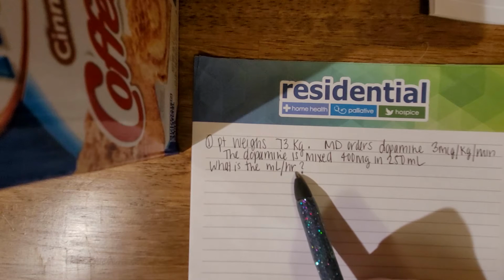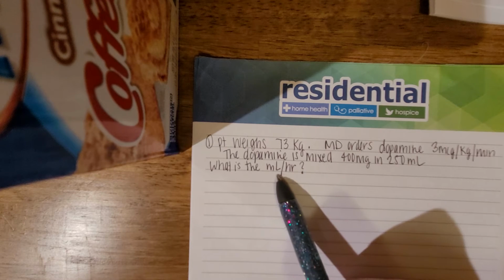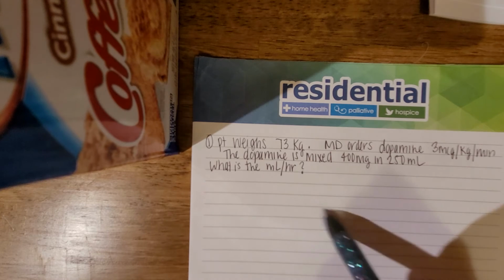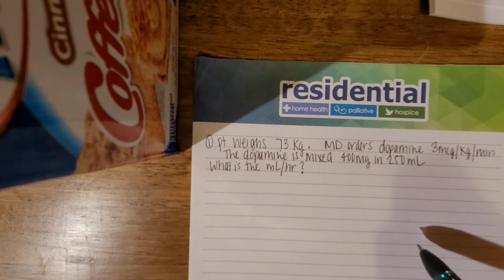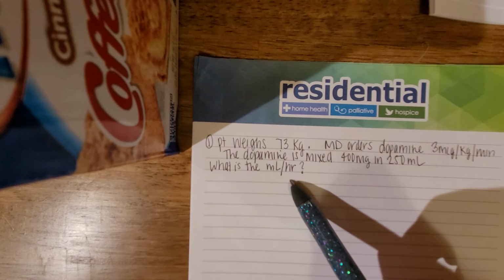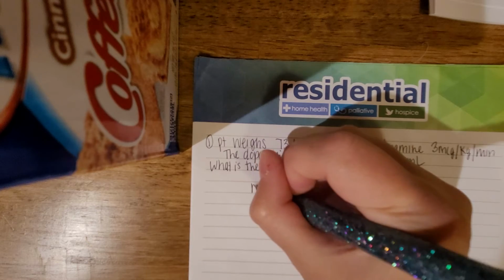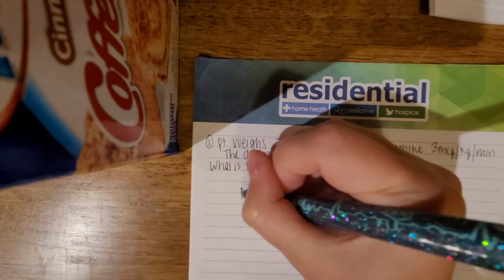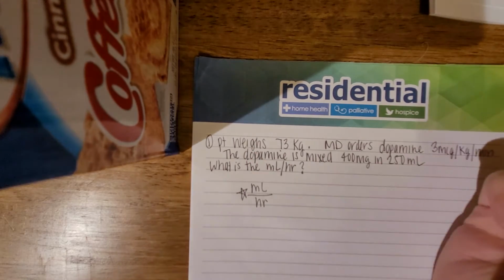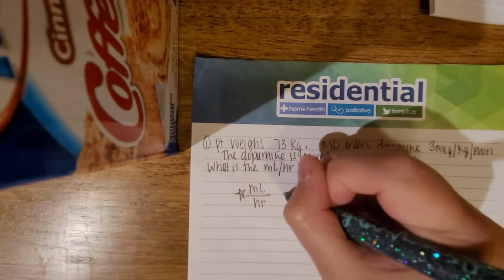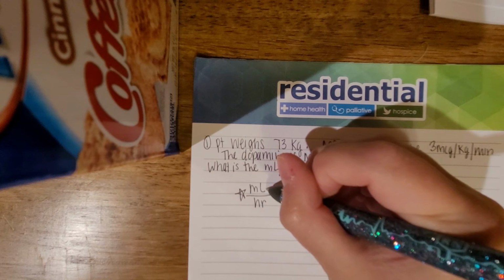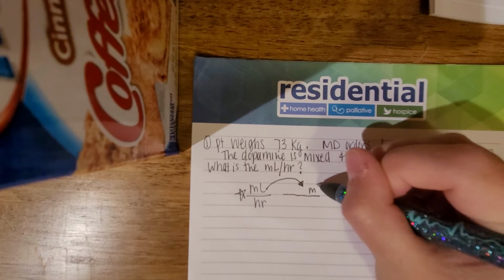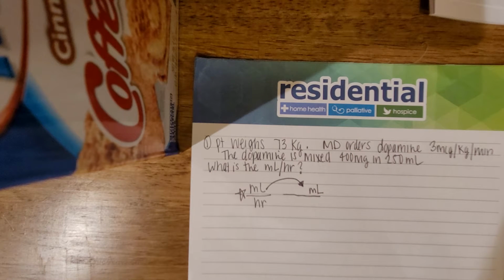So the trick to dimensional analysis is you start with what you're looking for. Don't go on a wild goose chase trying to end up with the answer. You have to start with what you're looking for. So we're going to do milliliters per hour. This is what you want to end up with. This is what your answer is going to be labeled. So the first thing you do is you take this top label and you bring it right on over and you put milliliters right here.